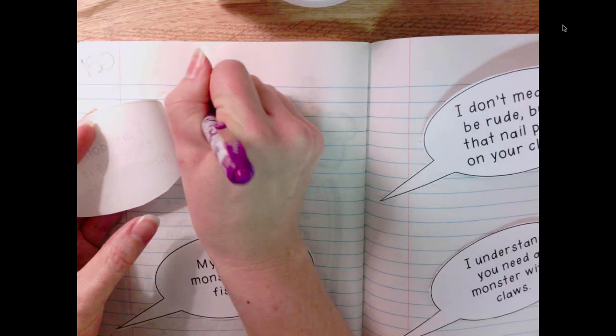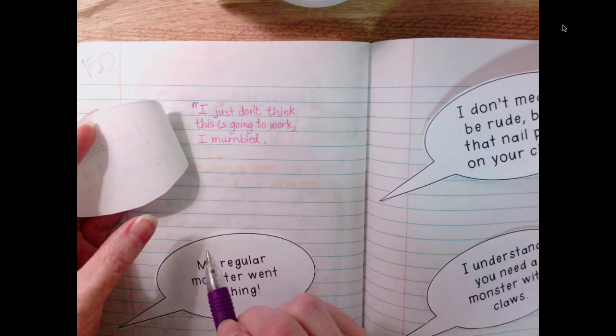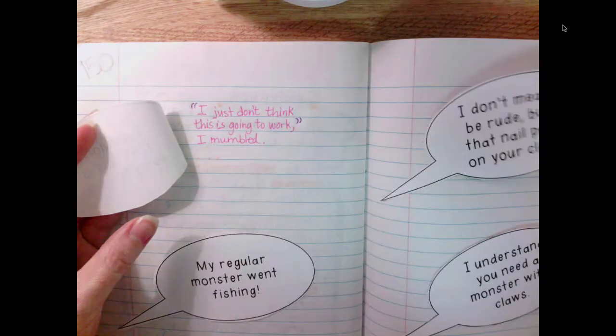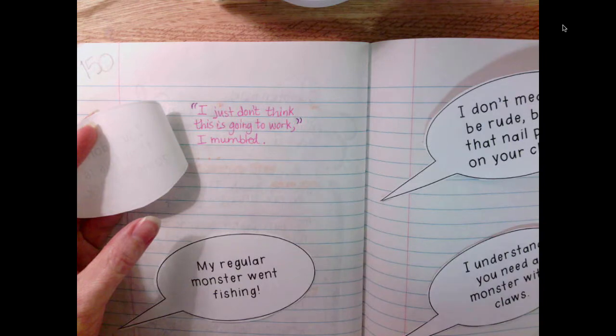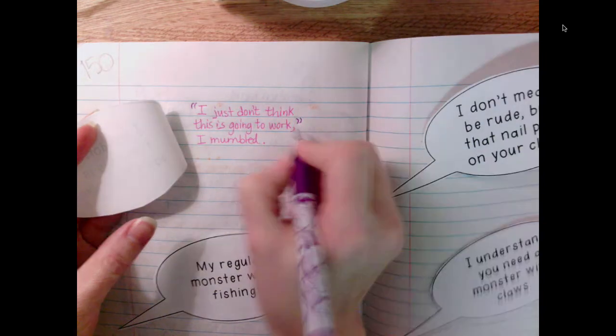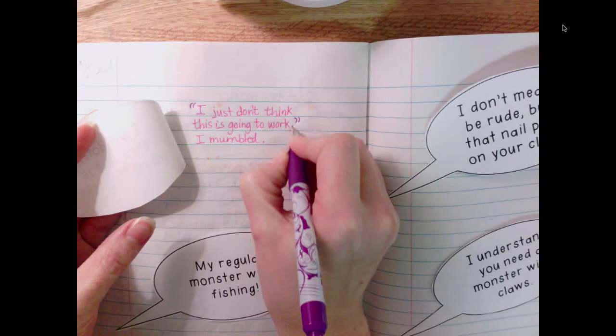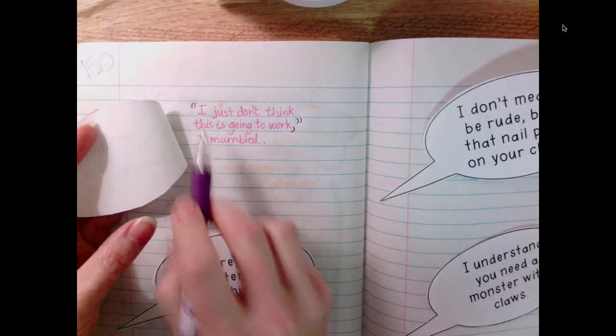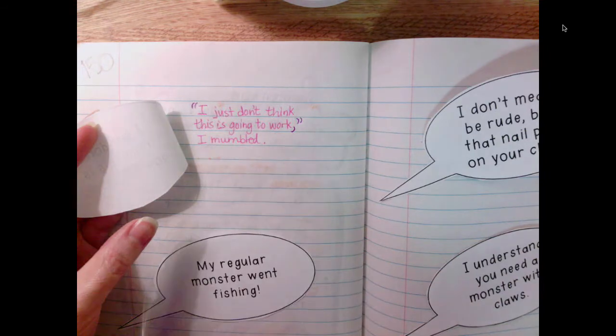I just don't think this is going to work. And then the other quotation marks go here to show that that is the sentence he said. Remember, the comma goes here to separate the sentence the character said from who said it. I just don't think this is going to work, I mumbled. That's how we set off dialogue when we write. You can pause now to get this in there. If you had it done differently, you need to have it done like this, and then we'll pick back up.